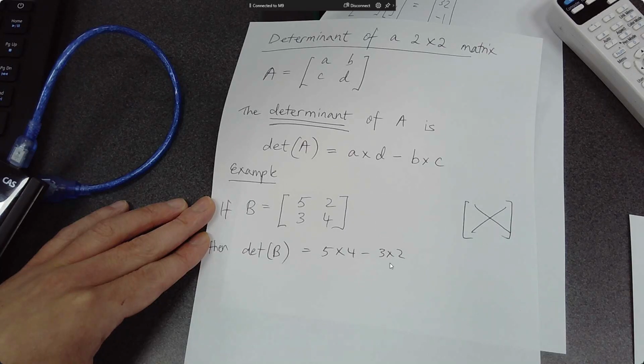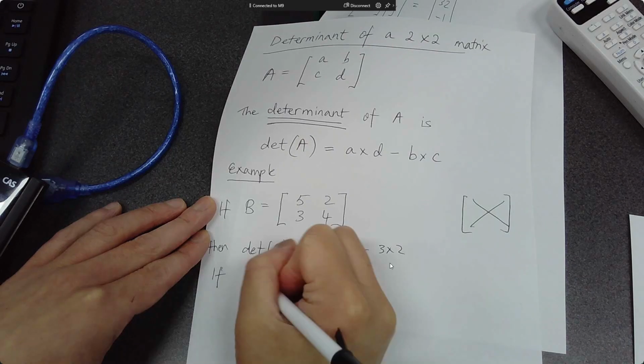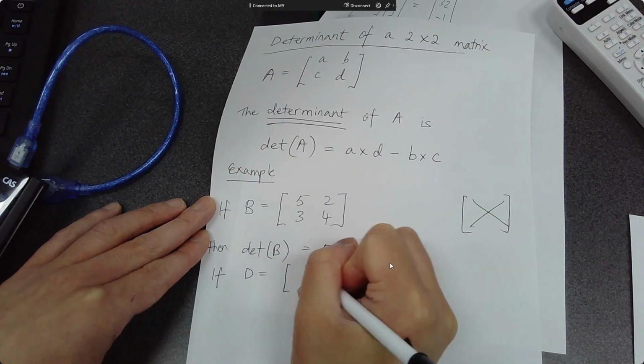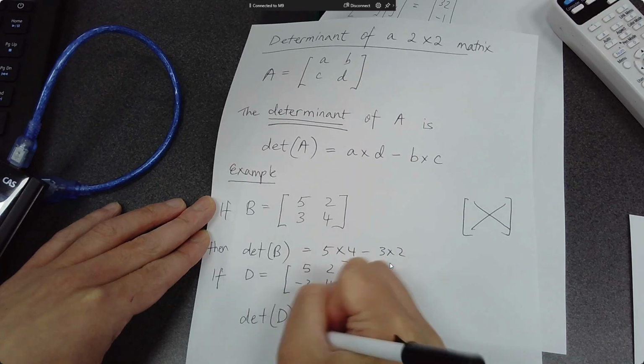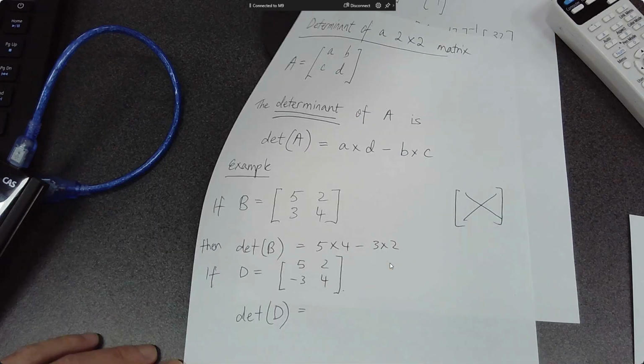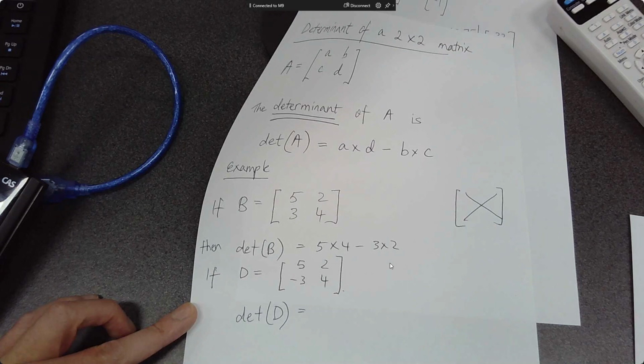One more. So all I've done is I've changed 3 to minus 3 here. What's going to happen now? What's the determinant of this matrix going to be?